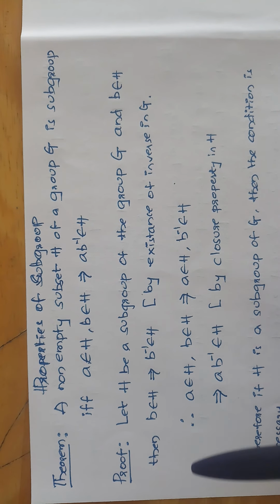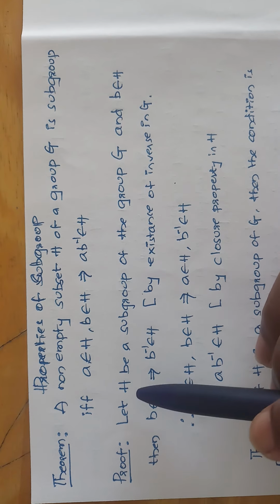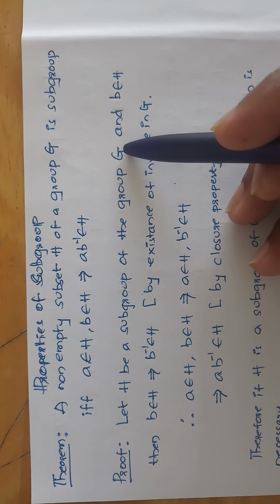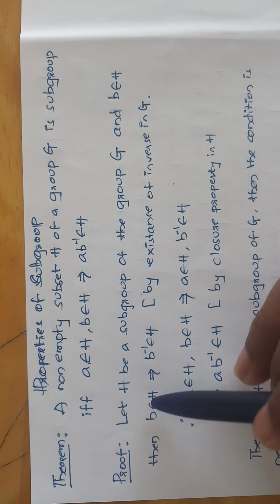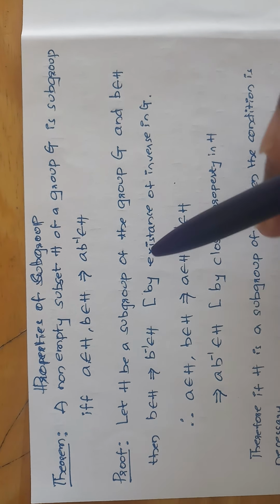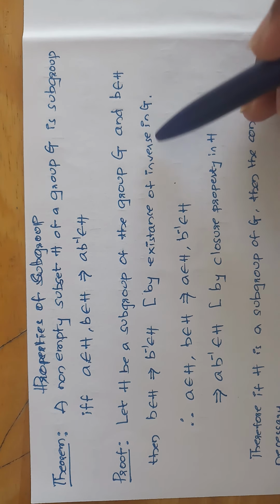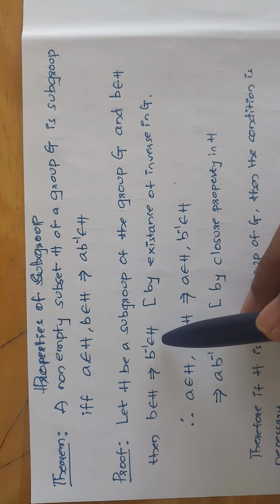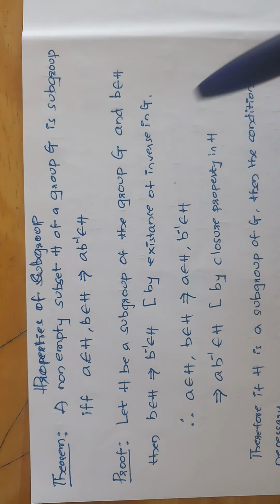Okay, so for that let me prove the theorem. So here, a simple result: let H be a subgroup of a group G and b belongs to H. Then if b belongs to H, then b inverse belongs to H, because H is a subgroup. Therefore, by the existence of inverse in G, b inverse belongs to H, because H is a subgroup of a group G and b belongs to H.